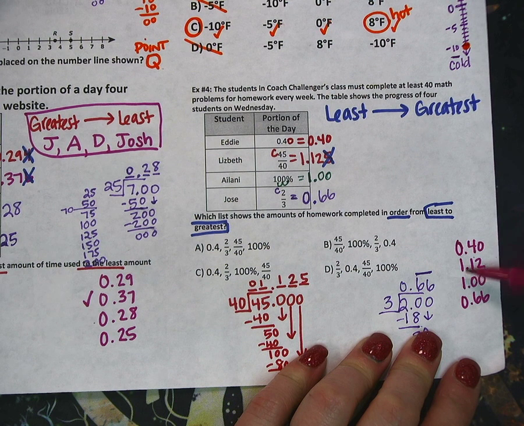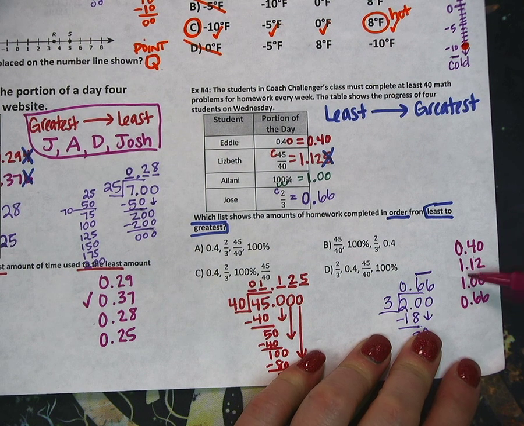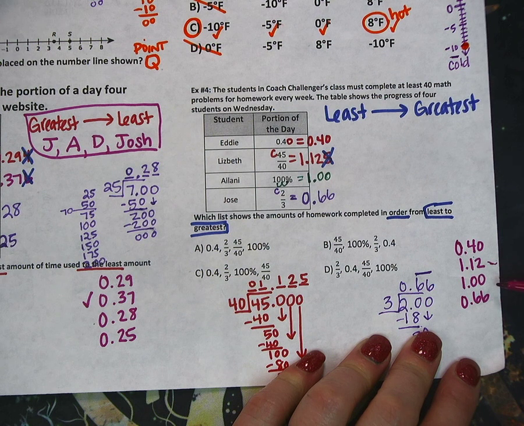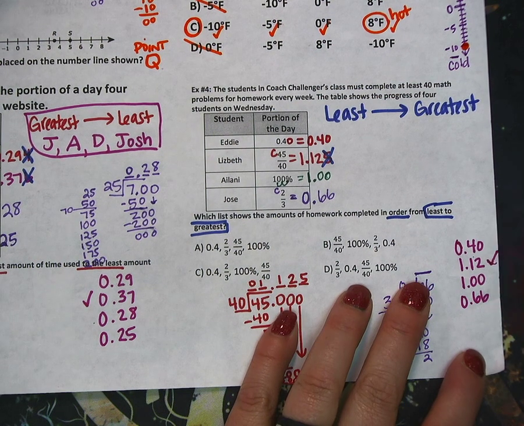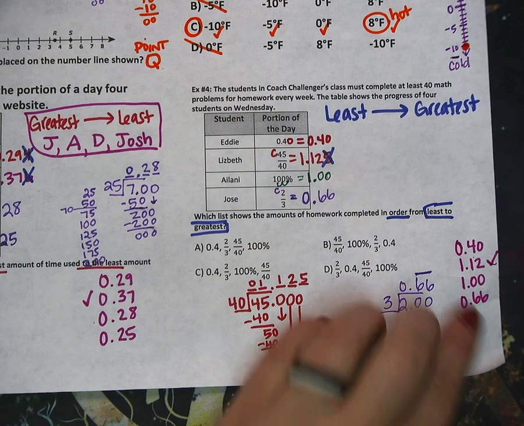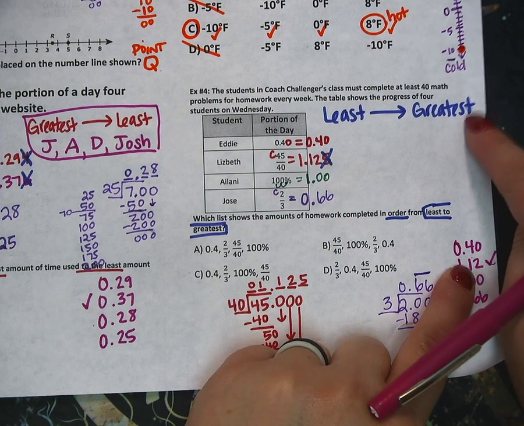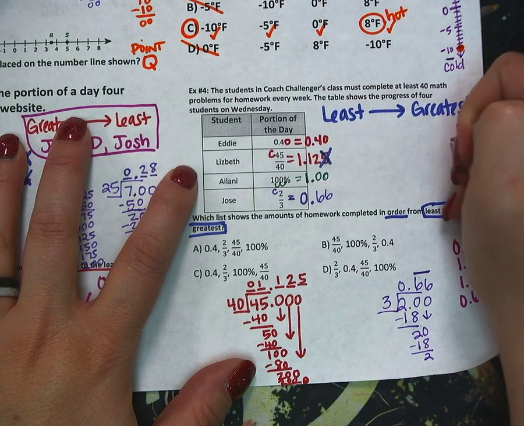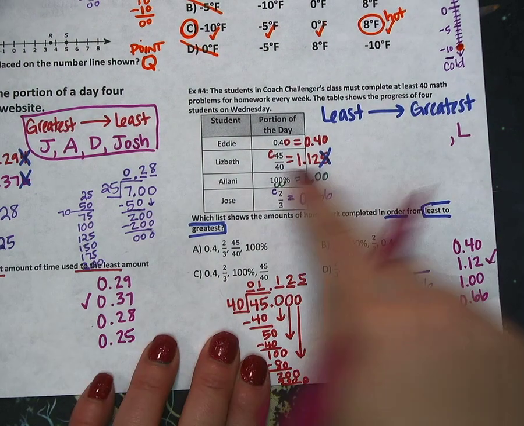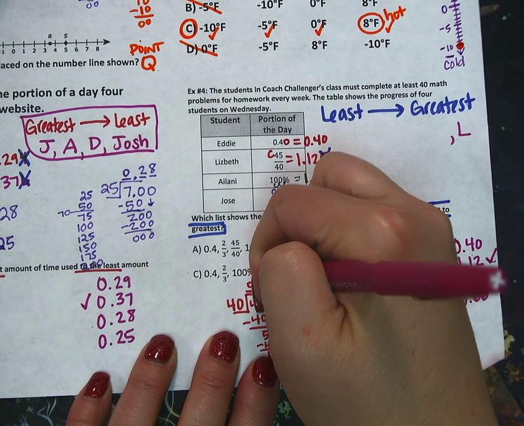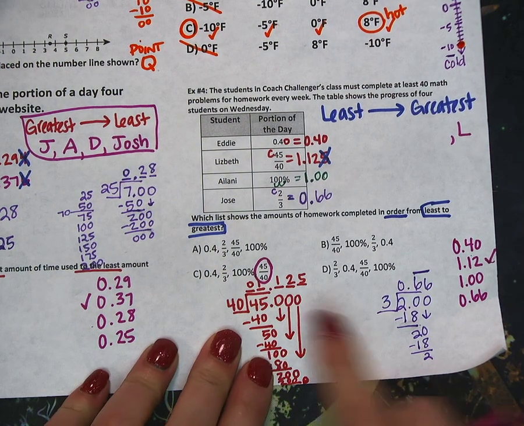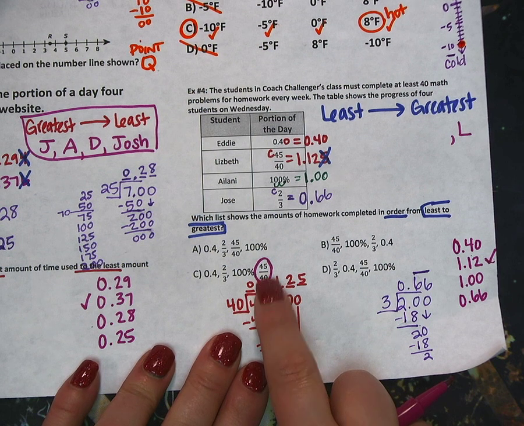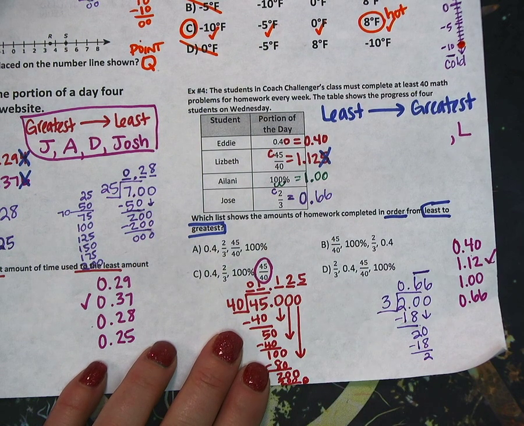So we know these 2 are going to be our biggest because they start with $1. Specifically, $1.12 is going to be bigger than just a regular dollar. So this one's going to be number 1 and it's going to be biggest. And so that will actually, for my list, go last. So I know that Lizbeth is my last answer, and the only one that has her last would be this one right here. So I'm pretty sure my answer is C, okay?